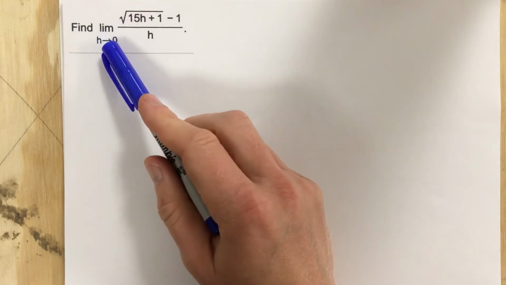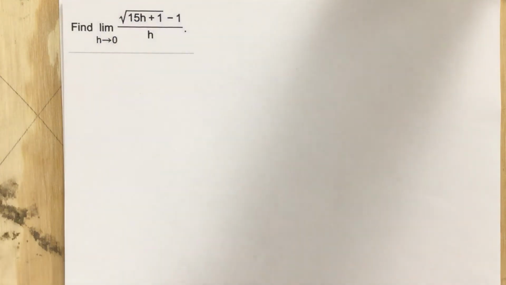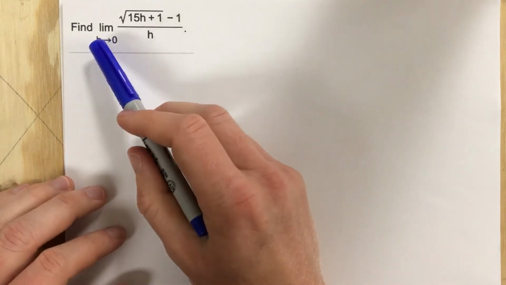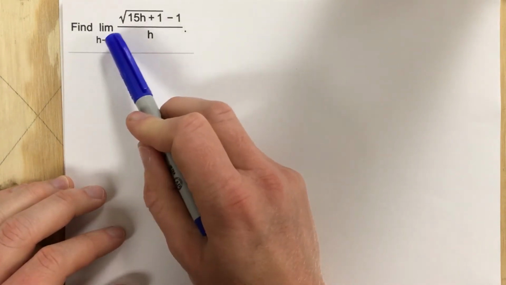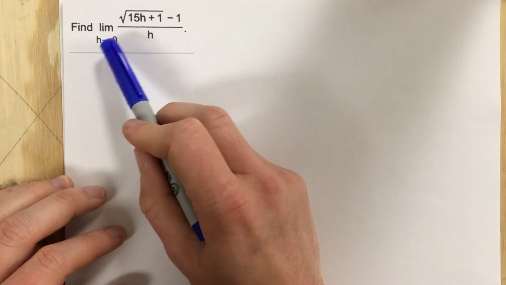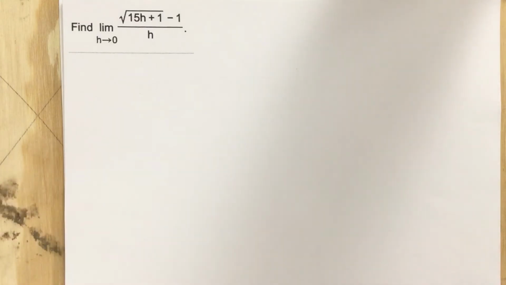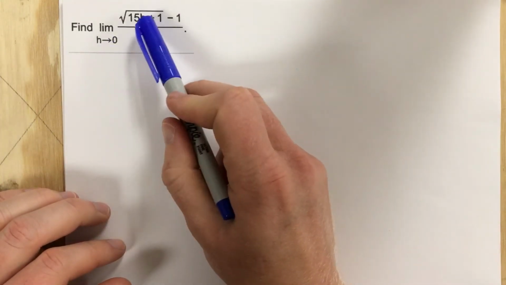This is problem number 2 for assessment number 7. In this problem it says find the limit as h approaches 0 of this expression right here. So first of all, we want to try and plug in 0 to see if it's defined at 0, because if it's defined at 0, we'll know our limit basically. So we'll plug in 0.